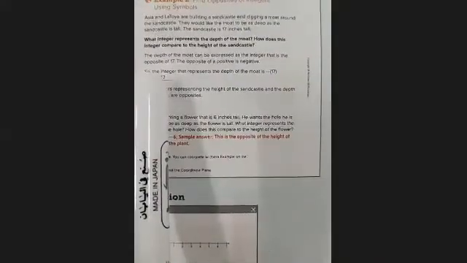The opposite of positive is negative. So the integer that represents the depth of the moat is negative 17. Negative 17. Why negative, guys? Because we are going down. We are below the ground, okay?